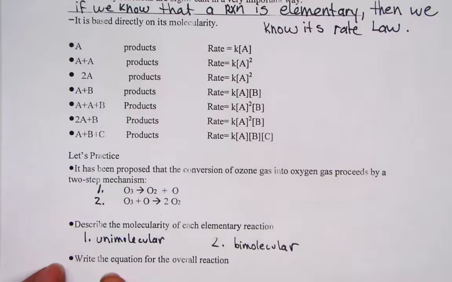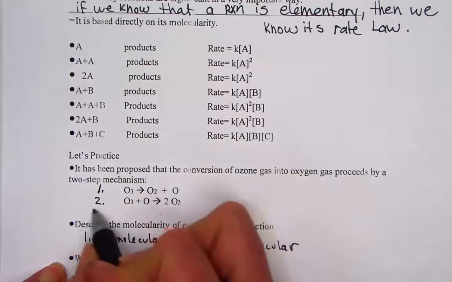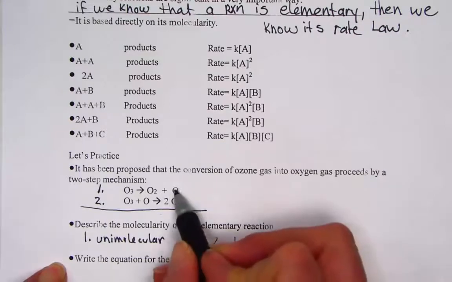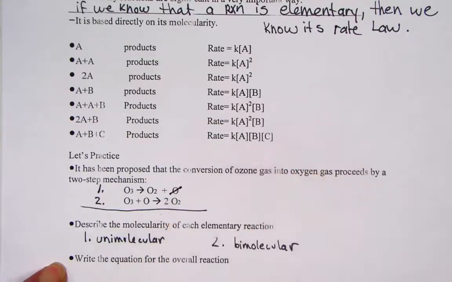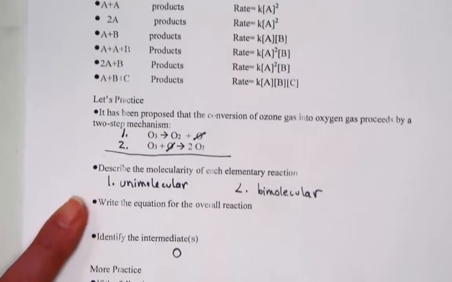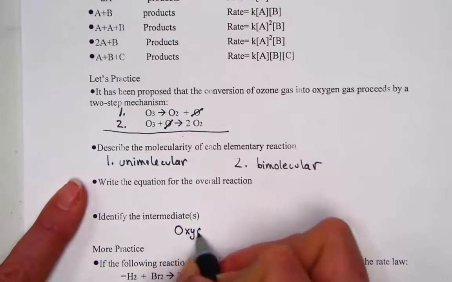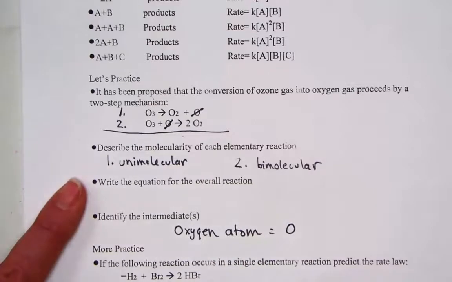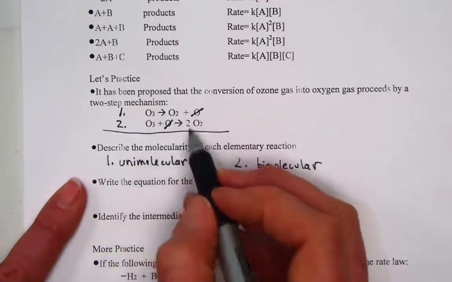If we're thinking about the sum of those equations together, we would get the overall reaction. Adding together elementary reaction 1 and elementary reaction 2, we simplify anything that might cancel from the right and the left. As we simplify, we notice that the oxygen atom formed in the first reaction is canceled with the second equation, giving us the oxygen atom as our intermediate. The oxygen atom is written as O. The overall equation is simply adding together things on the left and the right, canceling out those intermediates.